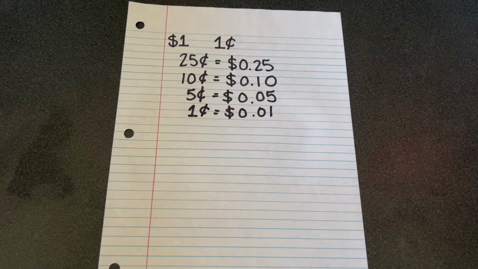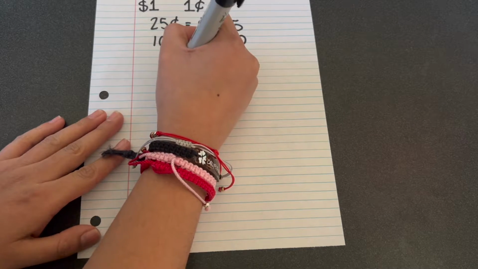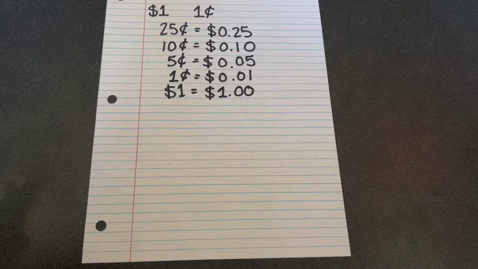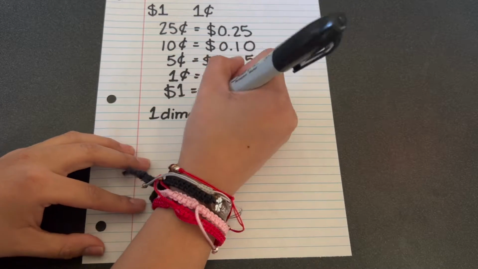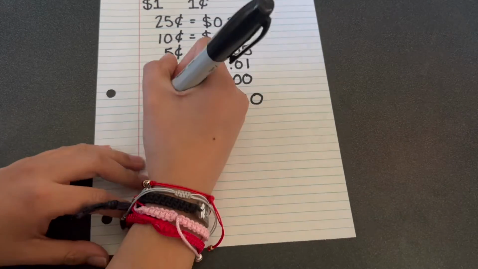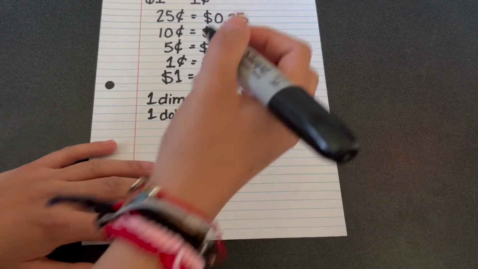Now, you may be asking, what if we have more than one coin or one bill at a time? Well, the answer is simple. We add. Now, remember that $1 could also be written like this. So, if you forgot how to add decimals, let's use an example. If we have 1 dime and we have $1, this is how we are going to add them.